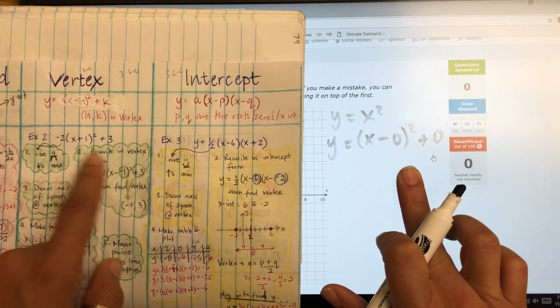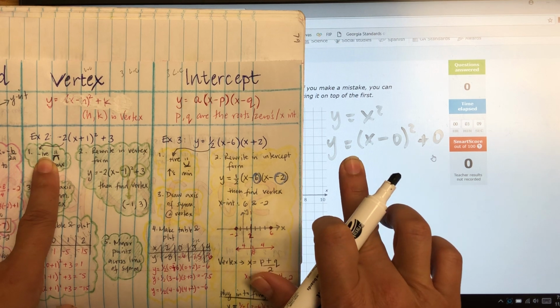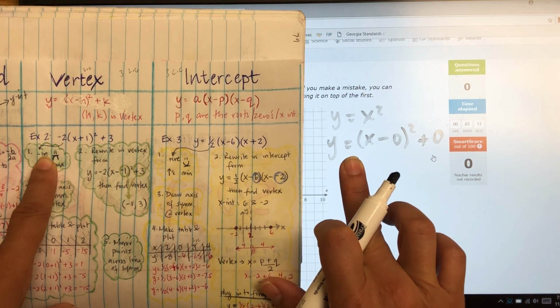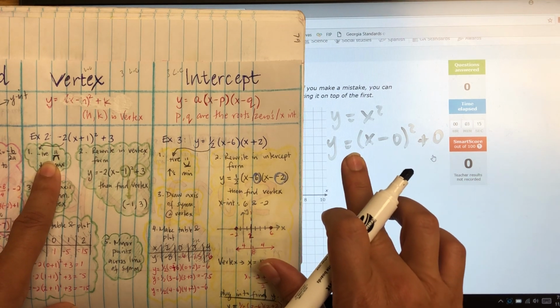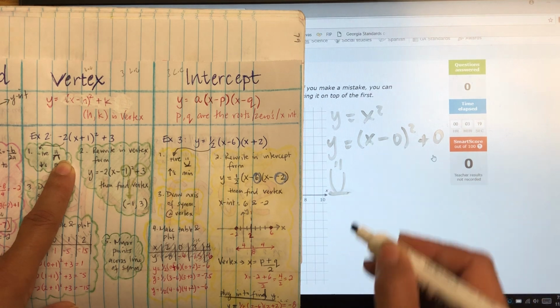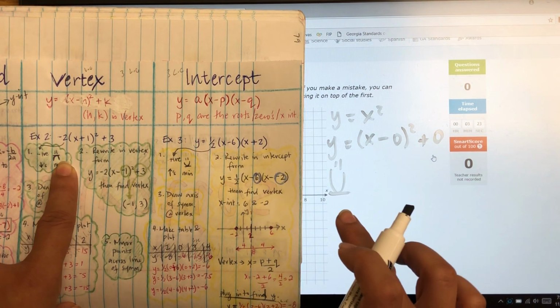Once I have it in vertex form, I look on the outside. On the outside, is there a number? No, so it's an invisible what? An invisible 1. So that means it's an invisible positive 1, which means that it's a happy face, which means it has a minimum and it's looking like this. So I know if my graph doesn't look like this, I must be wrong.